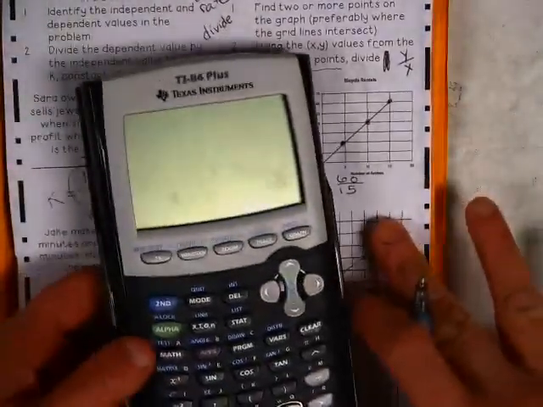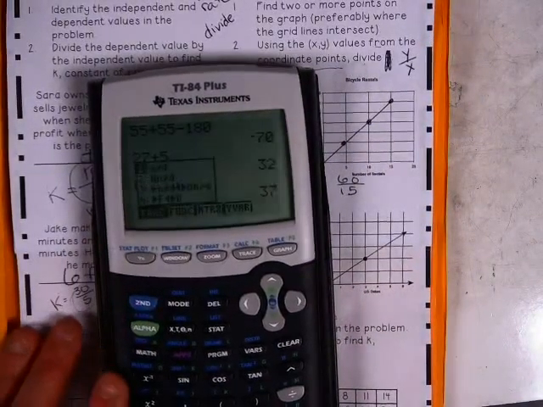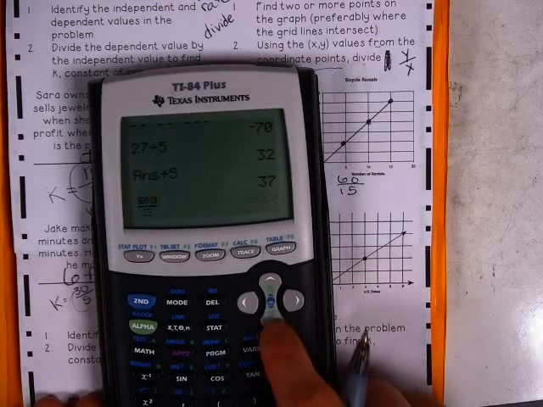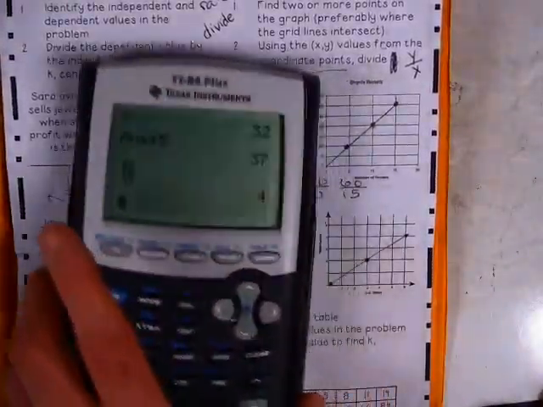In your calculator, very quickly, you can just divide. You go 60 over 15, and you get 4.